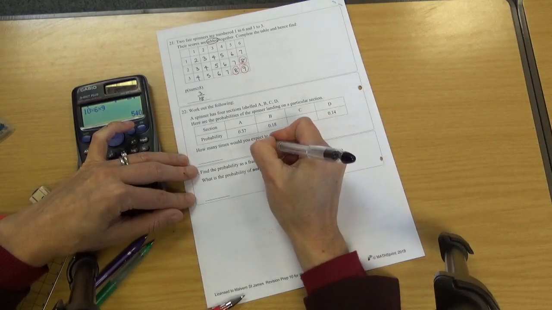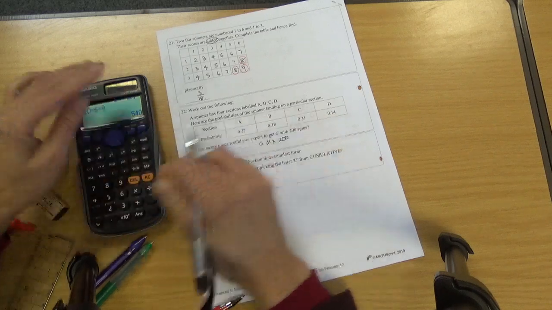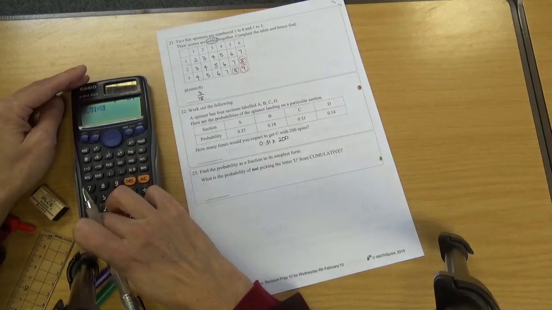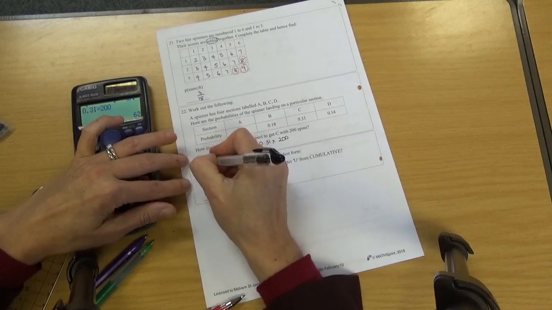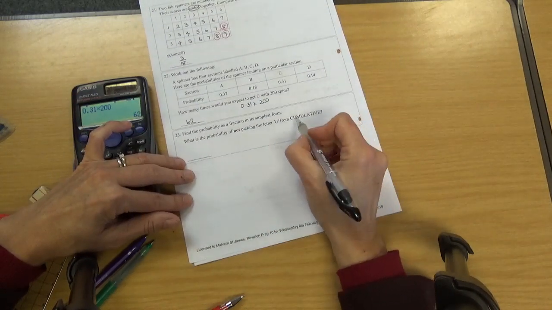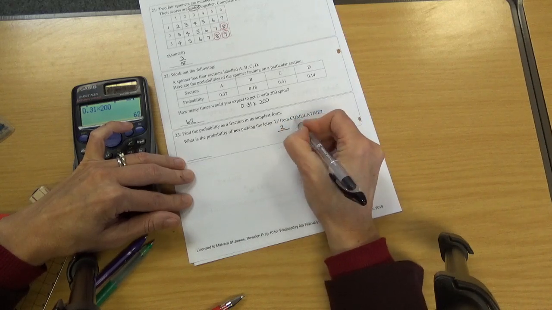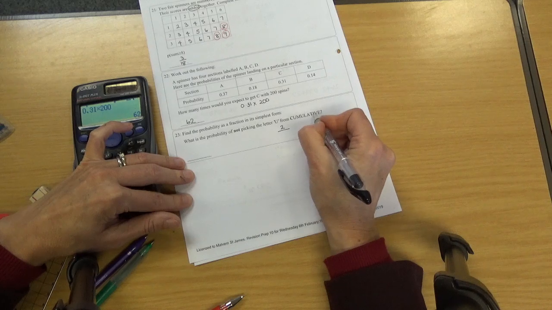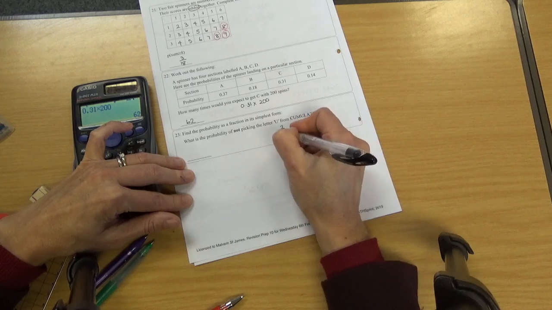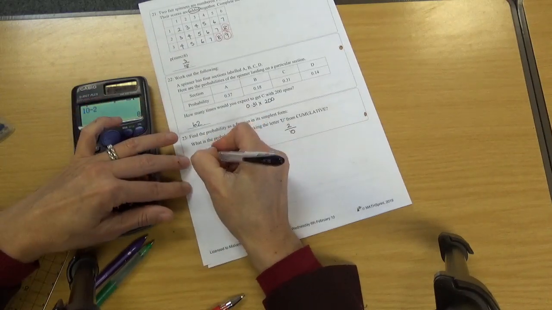C has a probability of 0.31, we're doing it 200 times. So the answer is 62. So to get a letter U, that's 2 out of 1, 2, 3, 4, 5, 6, 7, 8, 9, 10. So to not get a U, 10 subtract 2 is 8. 8 out of 10.